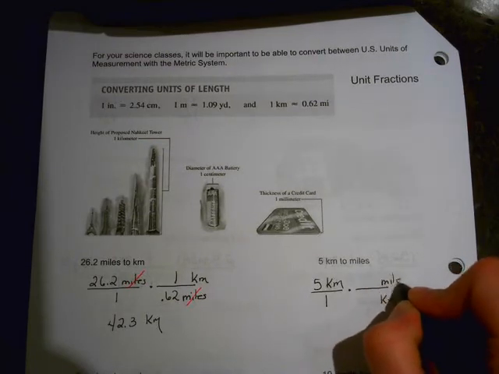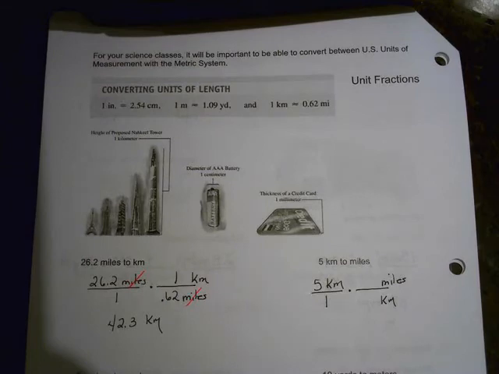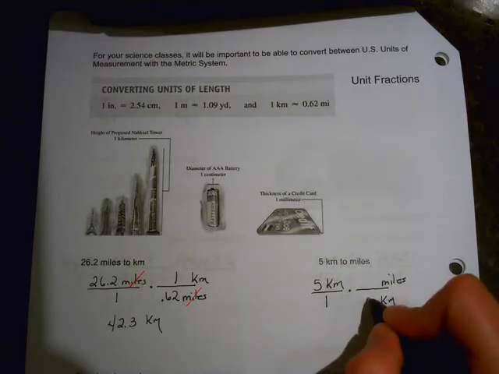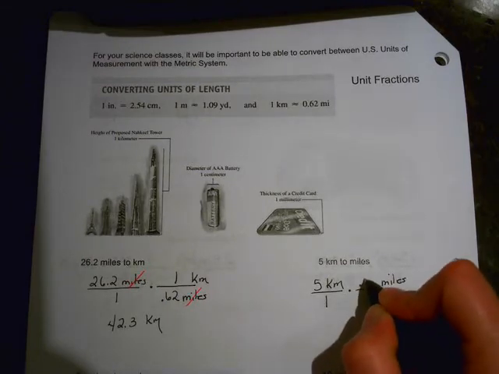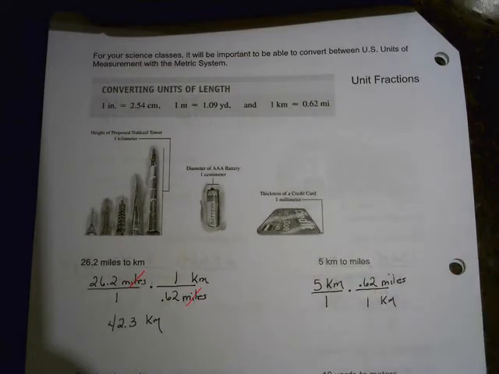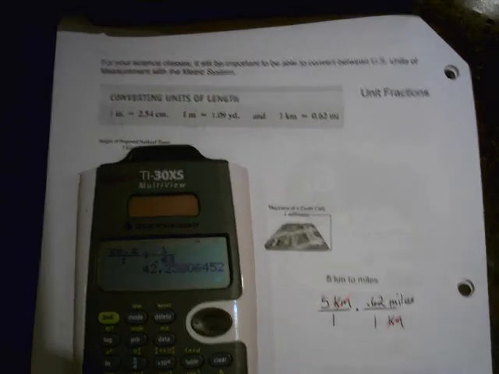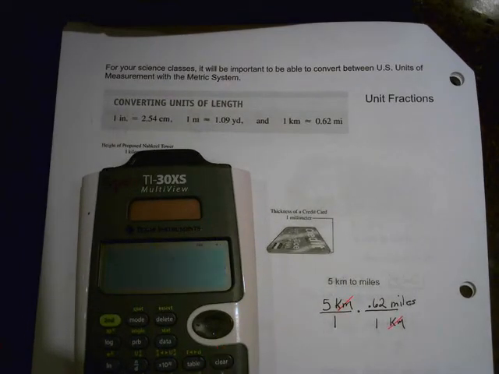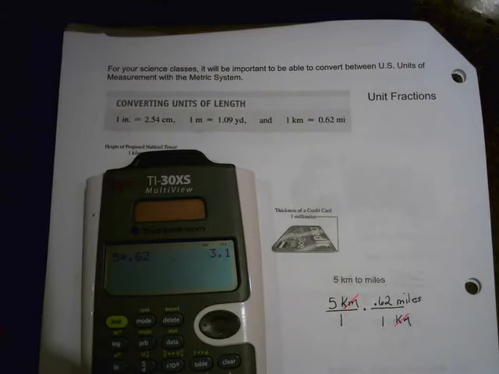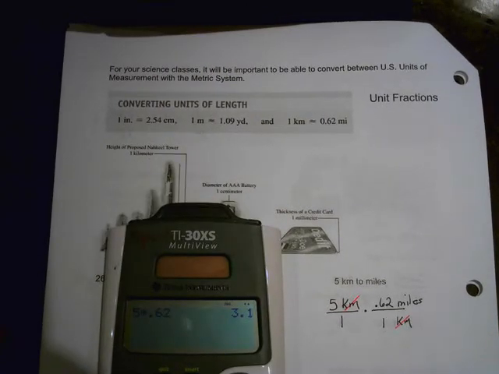All right, put the 1 with the kilometers, the 0.62 with the miles. Pull out our calculator. Kilometers cancel, which is nice. This is all 1 on the bottom, so I'm not going to make my fraction. So look, if you run a 5K, you run 3.1 miles. That's what a 5K is.